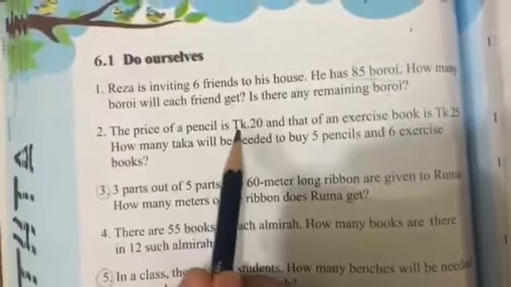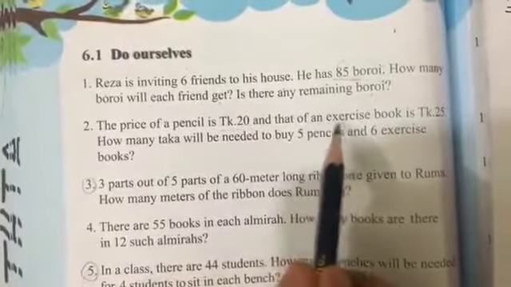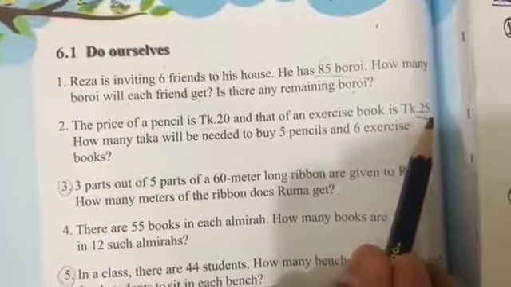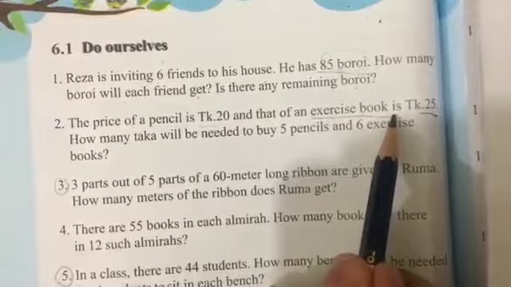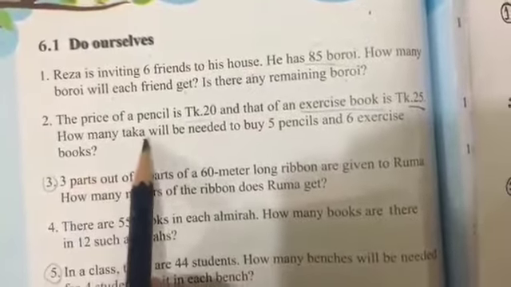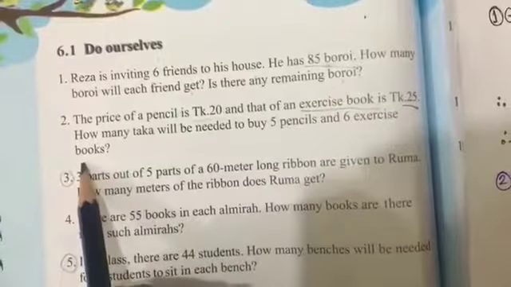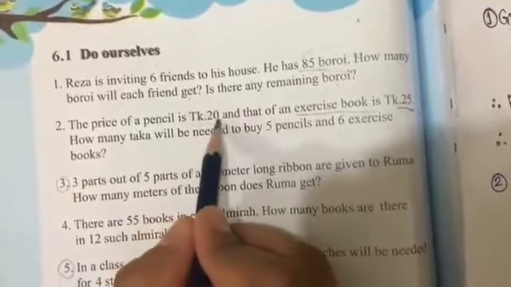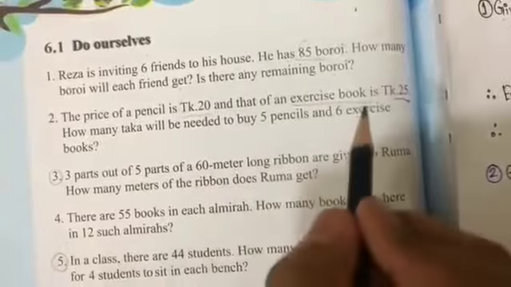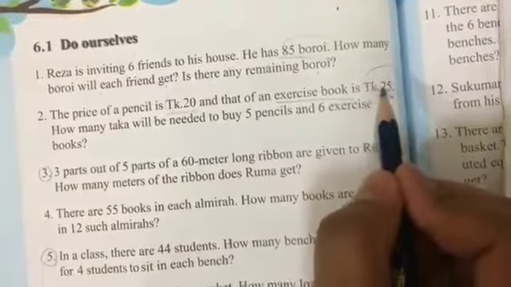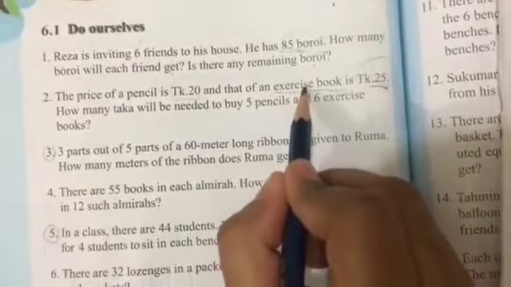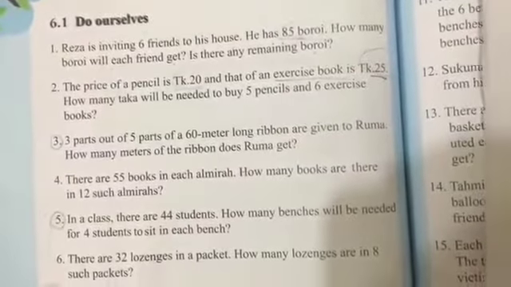Now number 2. The price of a pencil is 20 taka and that of an exercise book is 25 taka. Exercise book means what? Khata. Then how many taka will be needed to buy 5 pencils and 6 exercise books? 20 taka is the price of 1 pencil and 25 taka is the price of 1 exercise book. Then obviously we need to multiply to get the result. So just like that, go to the solution.